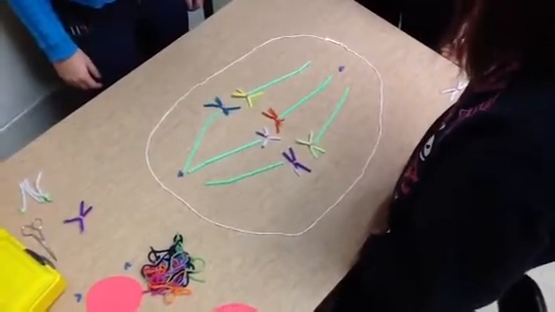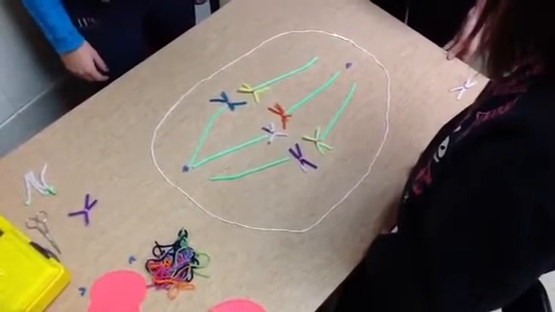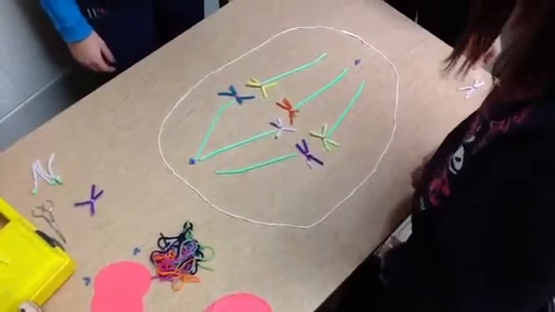Metaphase 1 is also where independent assortment occurs. That is the random alignment of maternal and paternal chromosomes along the metaphase plate, and is also the second important source of genetic variation.